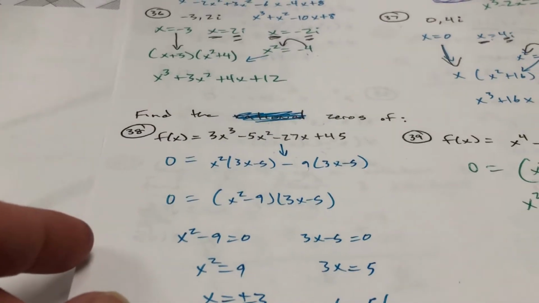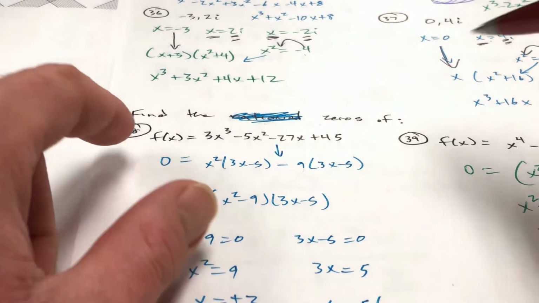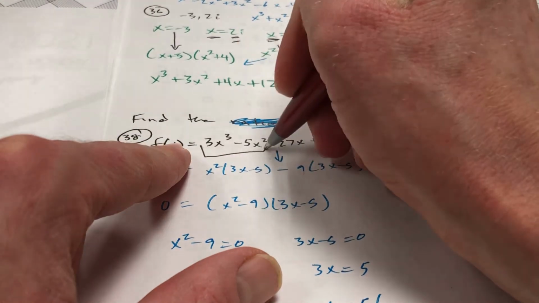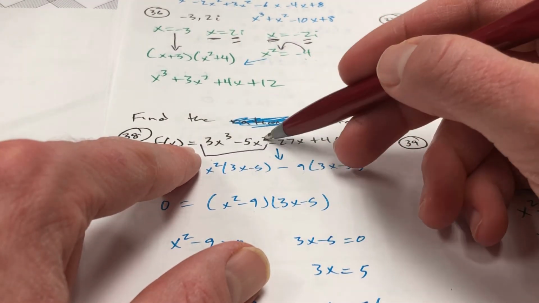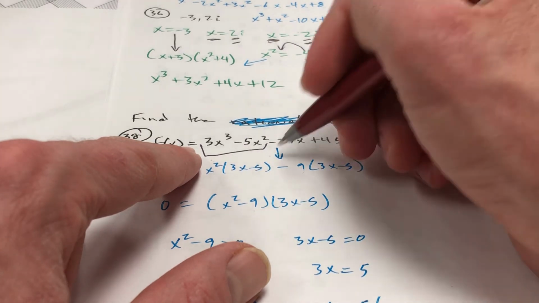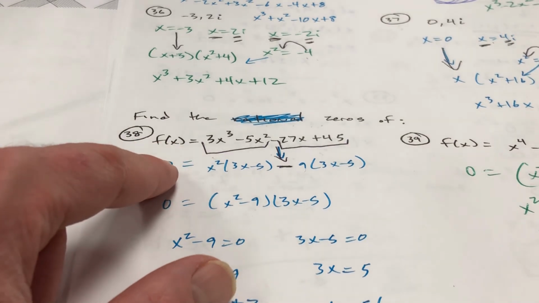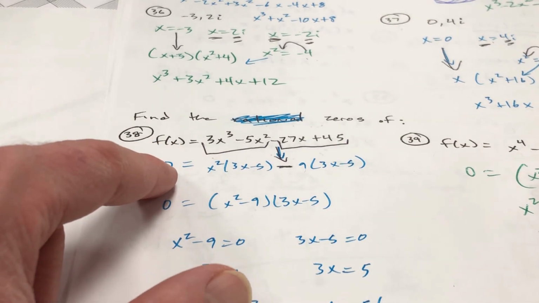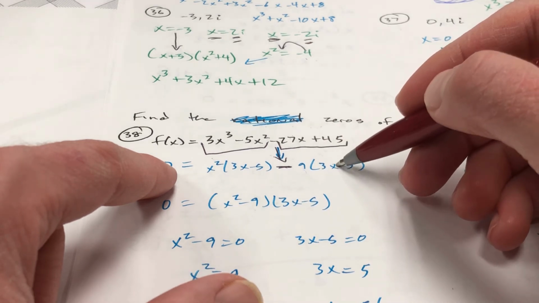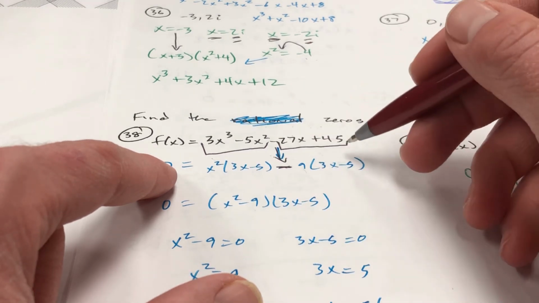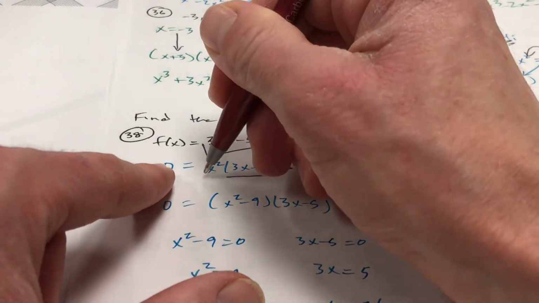Getting close here. So find the zeros of that. So I'm going to factor out what they have in common here. The first two terms, they have an x squared in common, leaving me with 3x minus, I took away its x squared, so just 5. I got to bring down this minus sign. 27x and 45 don't have an x in common, but they're multiples of 9. -27 divided by -9 is 3. Attach the x. 45 divided by -9 is -5. Again, you need 3x minus 5 twice.